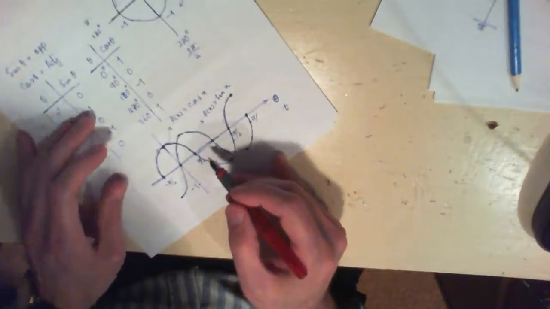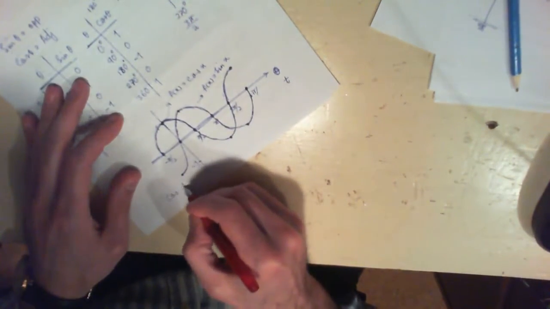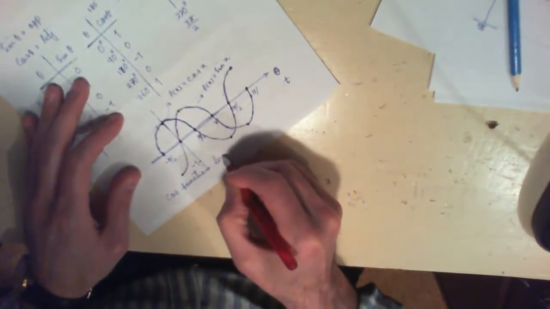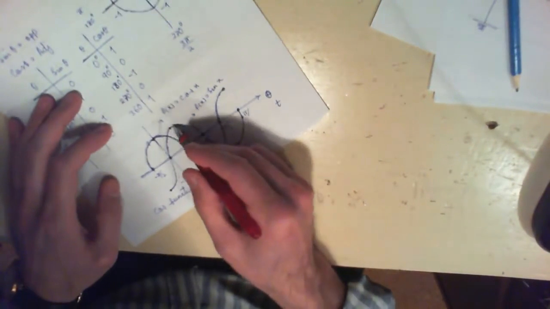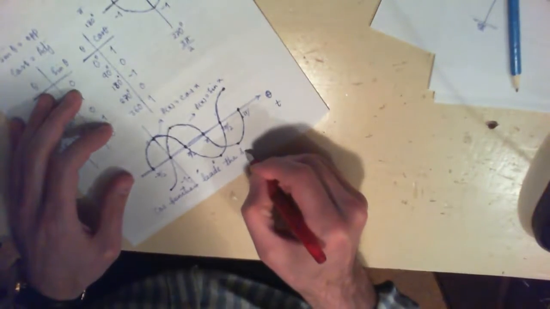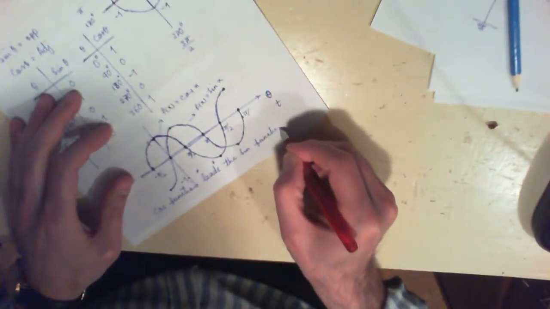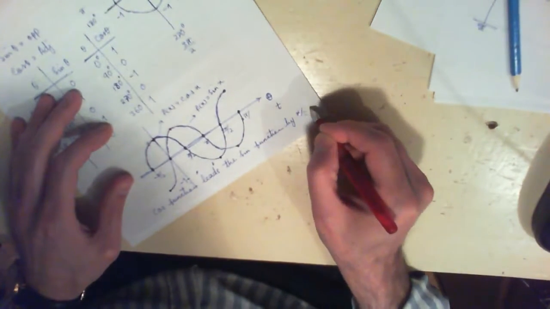We say that the cos function leads, basically, this word is important, leads the sine function by pi by 2 units.